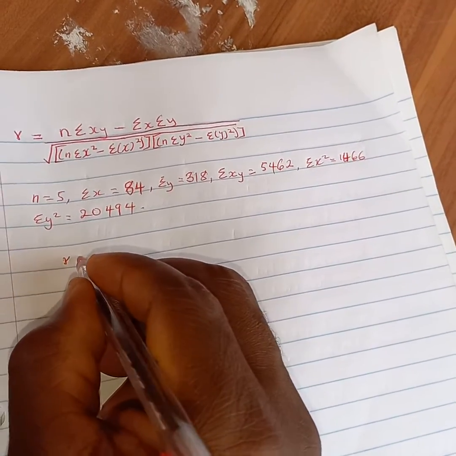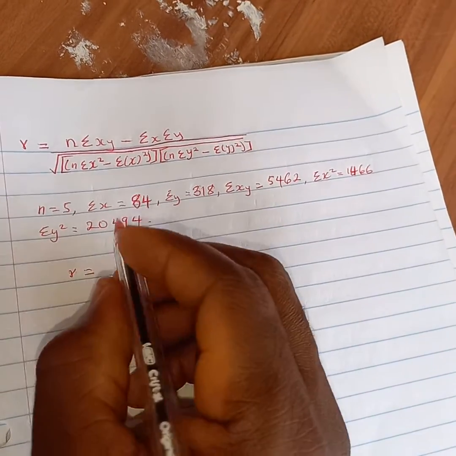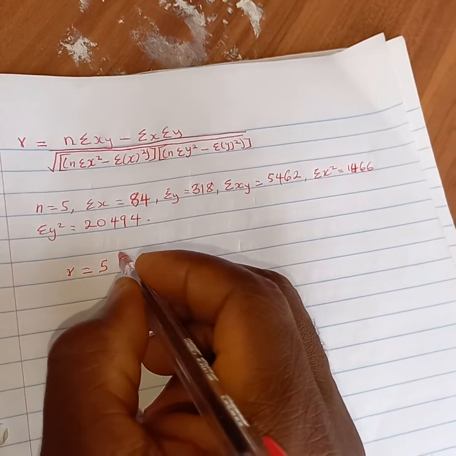So we have r is equal to, the number n is what? 5. So we write our 5 here.